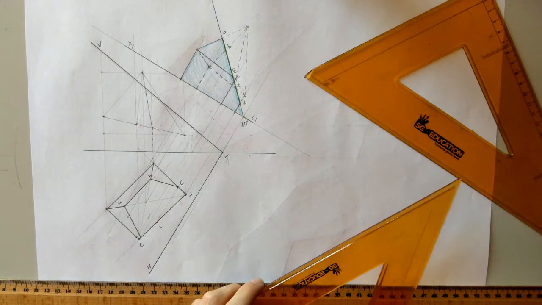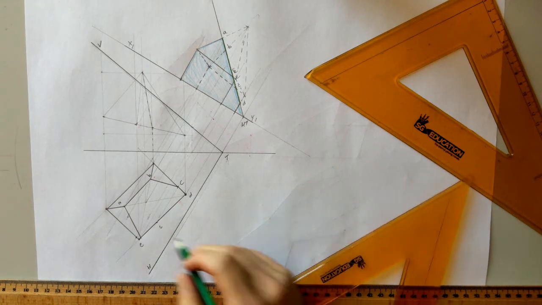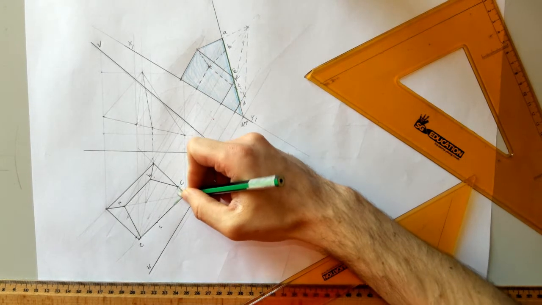So the next thing I need to do is just draw in colour the actual cut shape there, and then I'll take it up to plan.